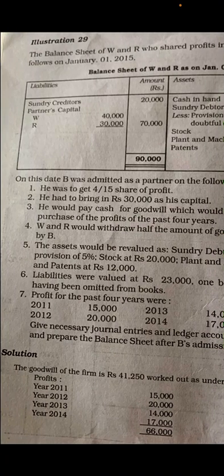And see the liability side, you have sundry creditors 25,000. Partners' capital: W's capital is 40,000 and R's capital is 30,000. So the total is 70,000. And see the adjustments given below.